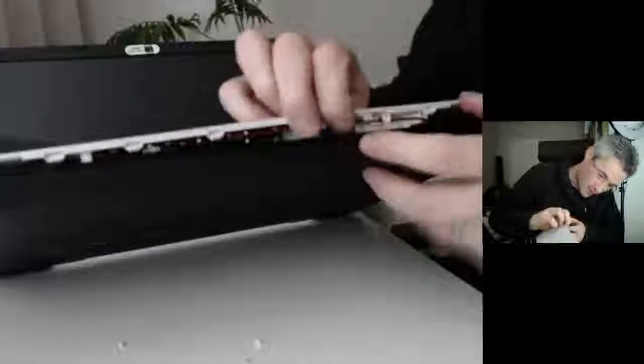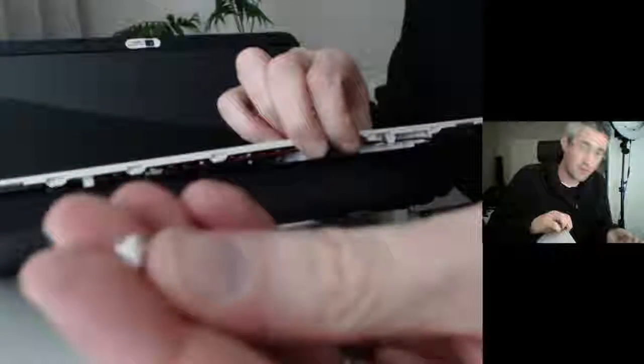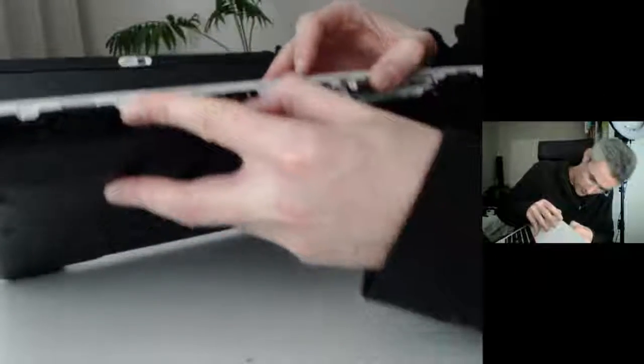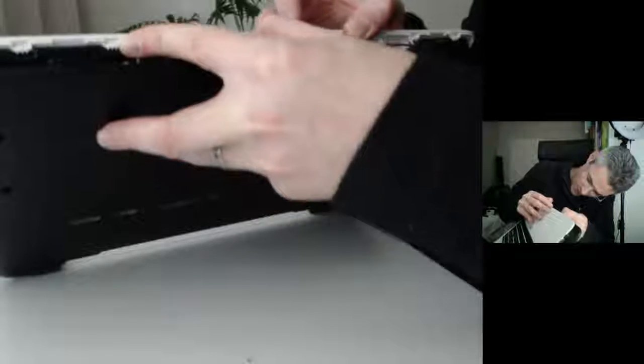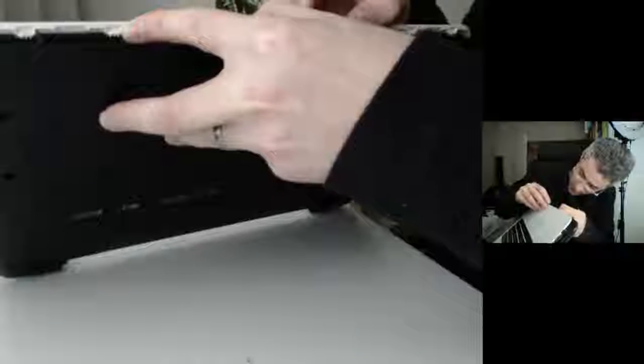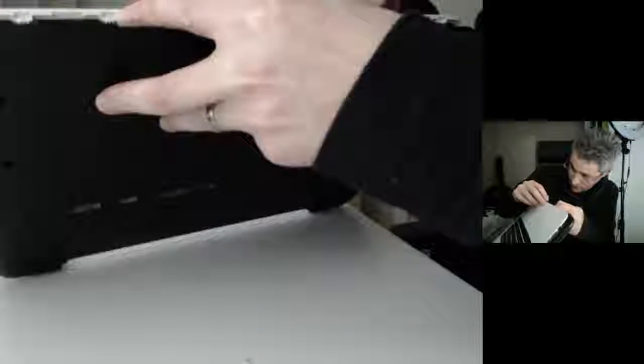Okay, so I still cannot open it, right? As you can see, I still have some pieces over here. I can see that I have some screws that I could get rid of.